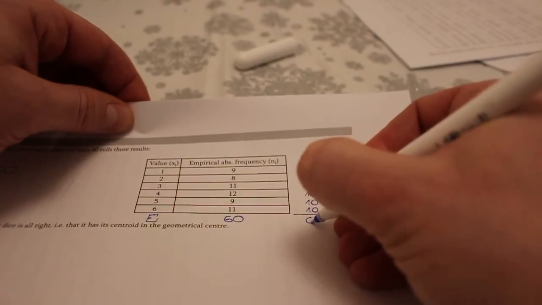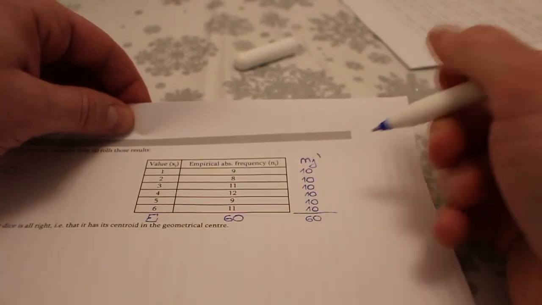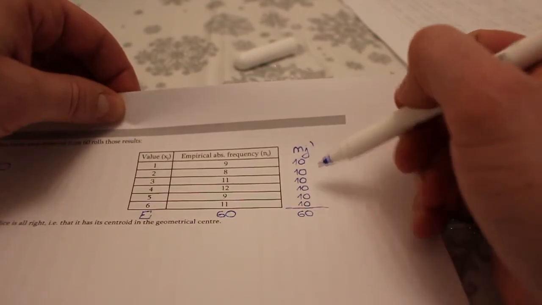So again 60 times something, but distributed in this way.